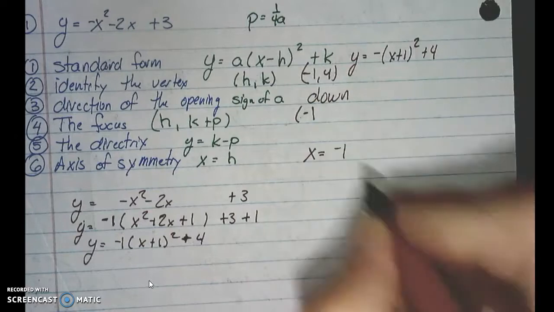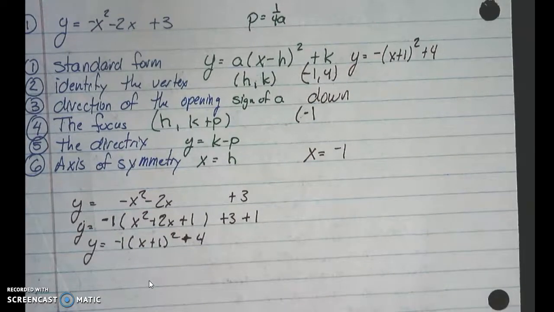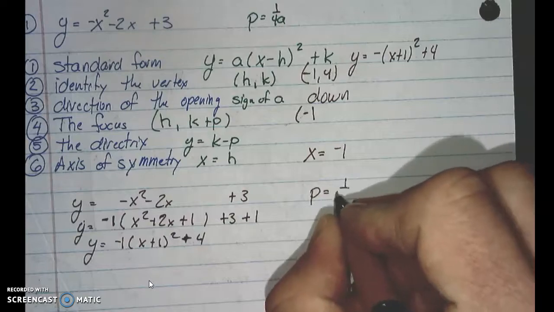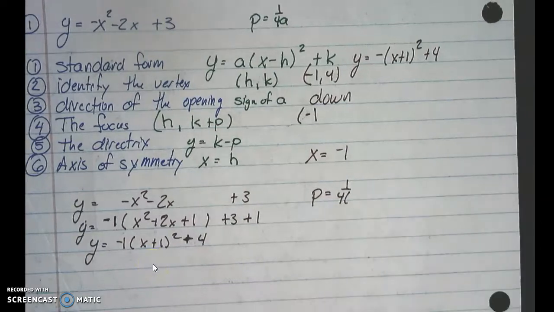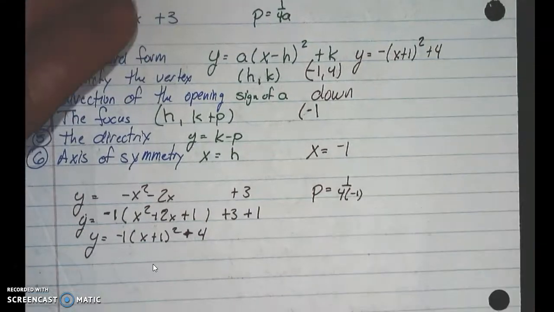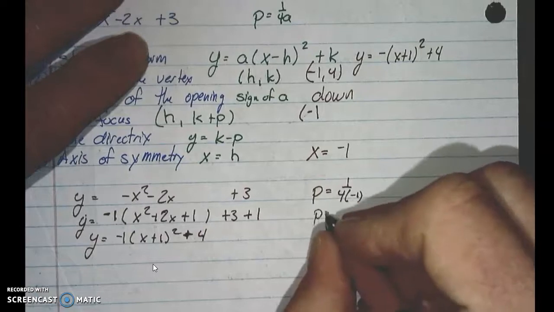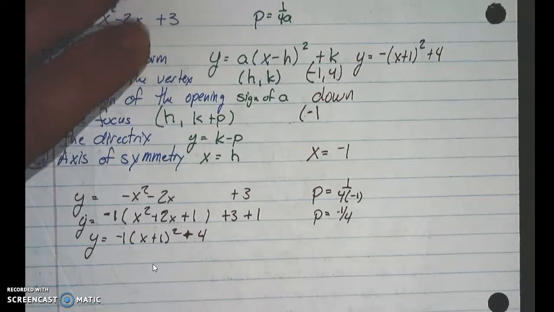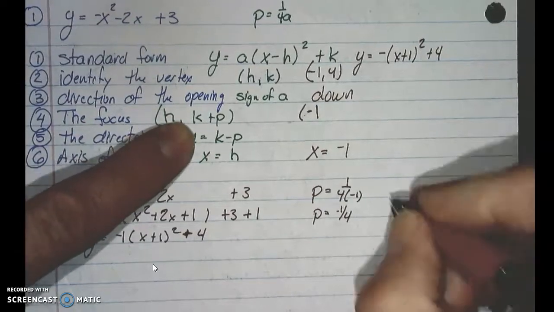Okay. All right. So I need to find my p. So I'm going to go p is equal to 1 over 4 times a. What's a? Negative 1. Okay. So that means that p is equal to negative 1/4. Okay. So what's my k?